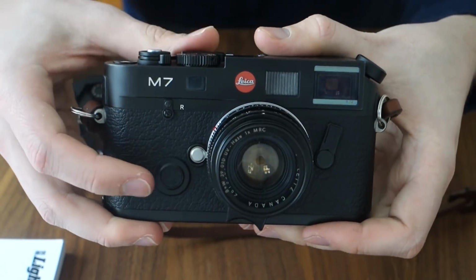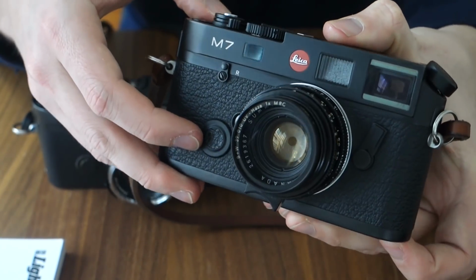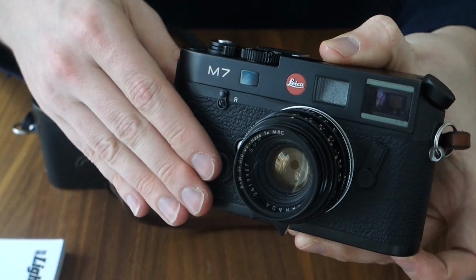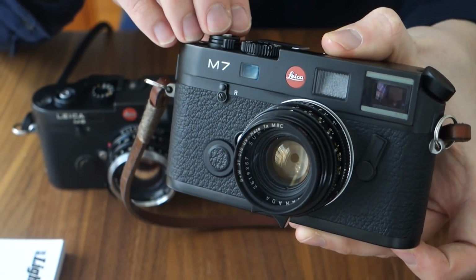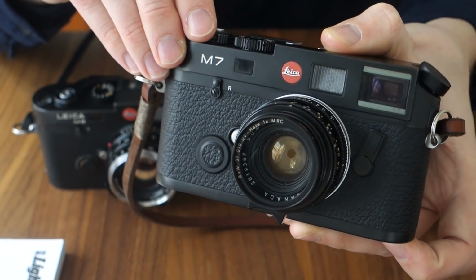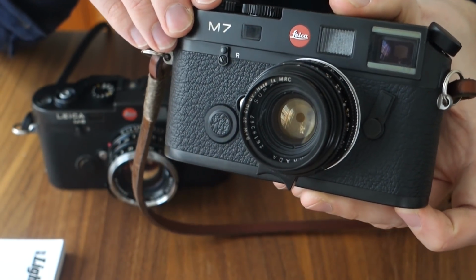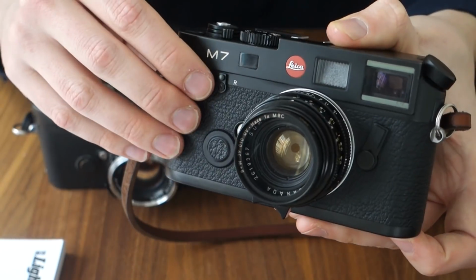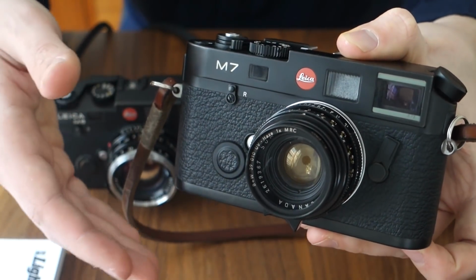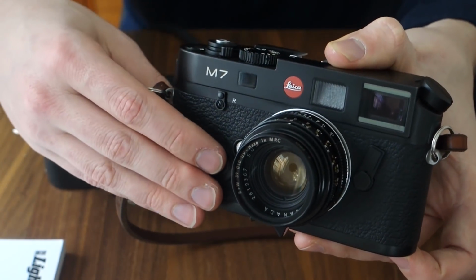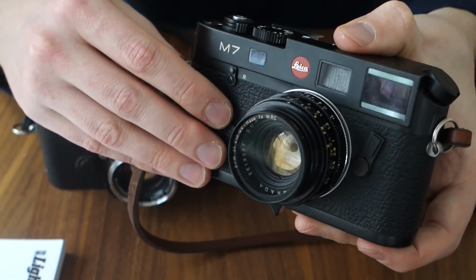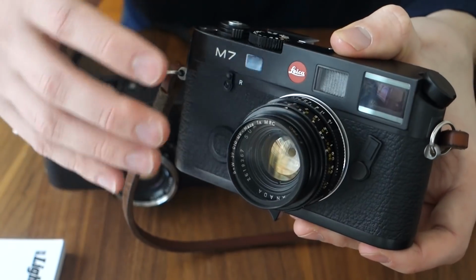And that gets me into really the primary difference between the M6 and the M7. That being that the M7 right here has an electronic shutter. Every other Leica M camera, or at least every other Leica film camera, has a mechanical shutter system, meaning that you can fire it at any shutter speed for any length of time without a battery. This does need a battery to function and give you the full breadth of its abilities.